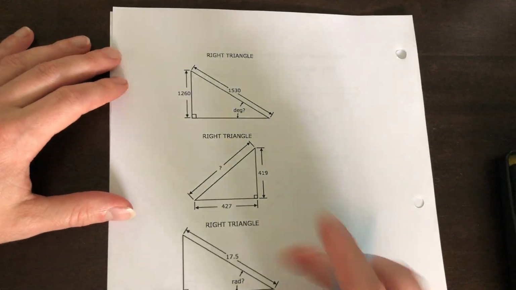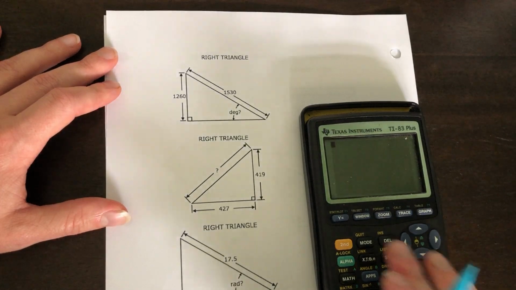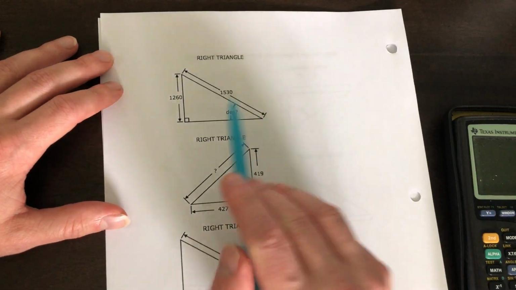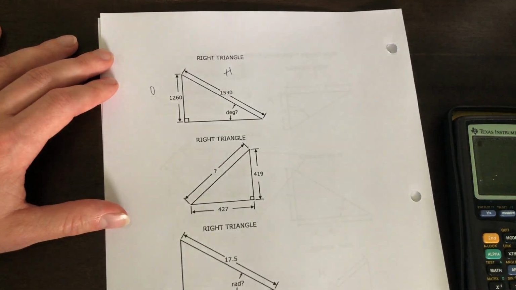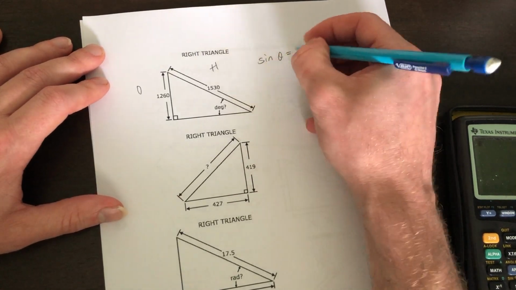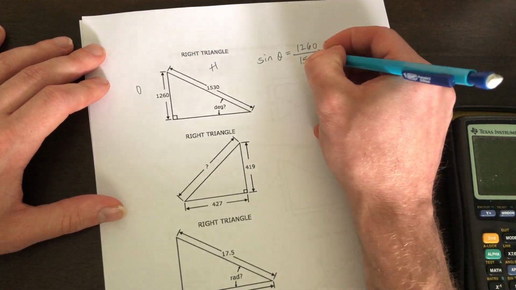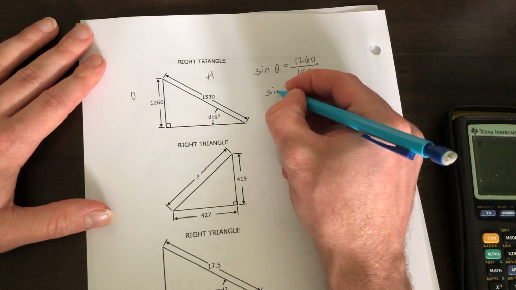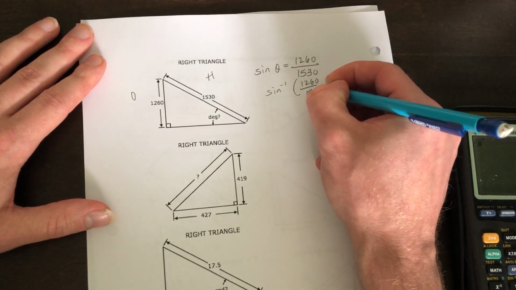Next one. I'm finding this angle and I'm in degrees. So I need to make sure I convert my calculator mode to degrees. I'm given the opposite and the hypotenuse to that angle. So I'm going to use sine. Sine of theta is equal to 1260 over 1530. Now, to solve for theta, we're going to do inverse sine of 1260 over 1530.